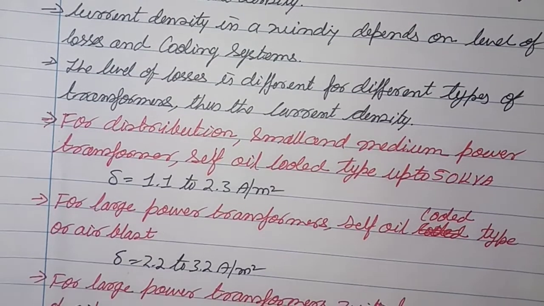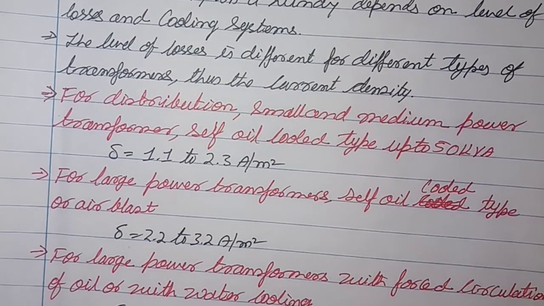Okay, next one we have for large power transformer, self oil cooled, or air blast. So if the cooling is through oil or through the air, the value of current density can lie between 2.2 to 3.2 ampere per meter square.